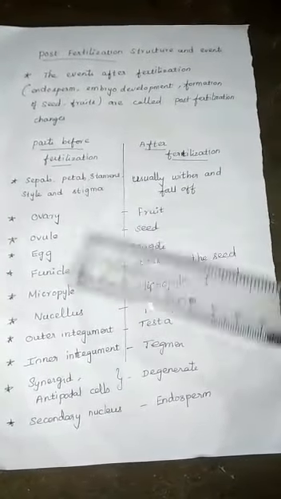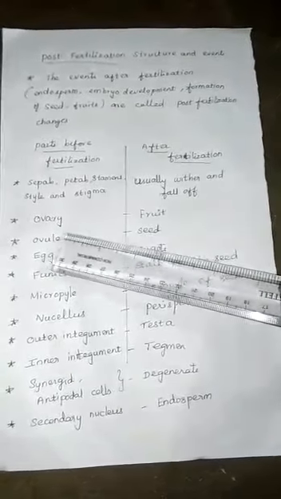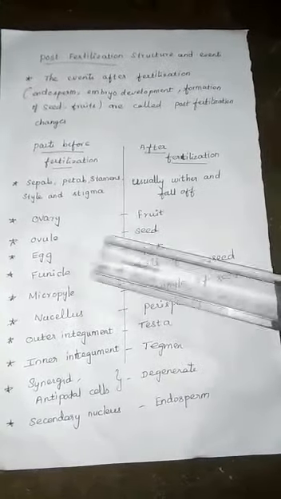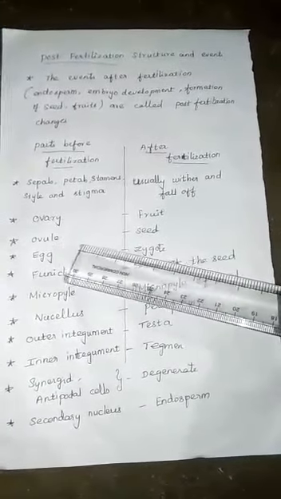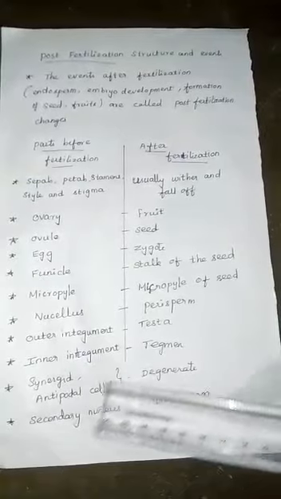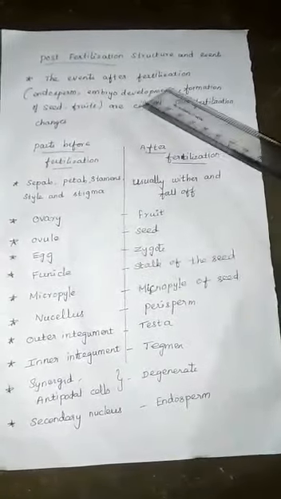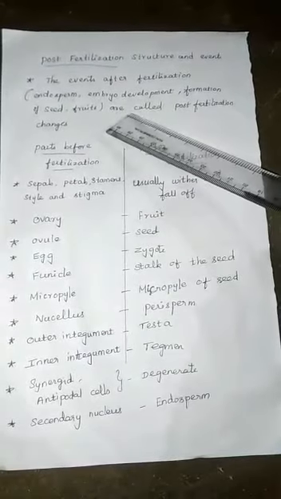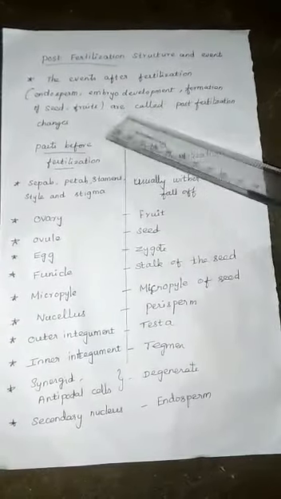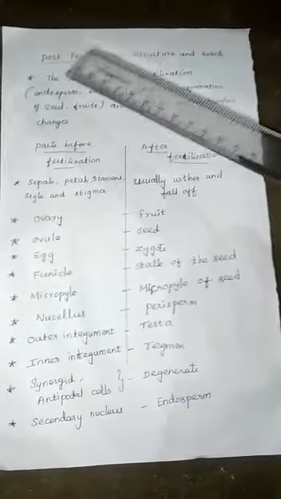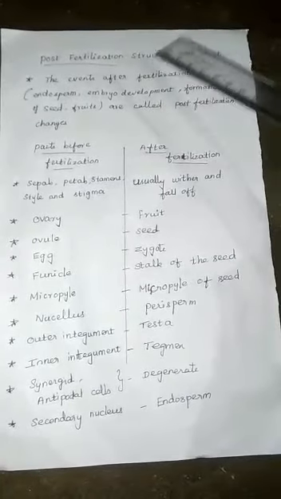So which part will become a fruit? Yes, it is the ovary. And which part will become a seed? It is the ovule. Then which one will become an endosperm? It's the secondary nucleus. So the events after fertilization, the endosperm, embryo development, formation of seed and fruit, all will be called post fertilization changes.